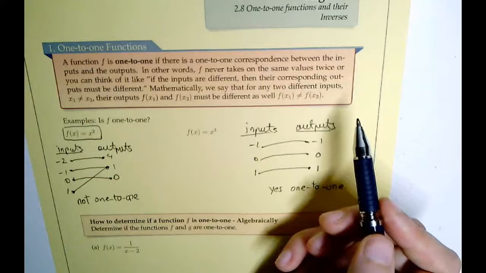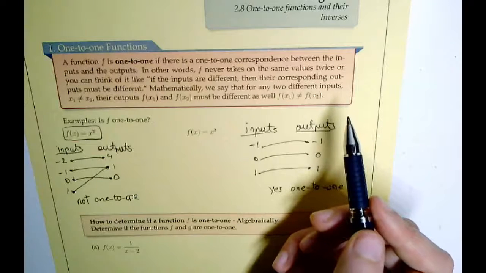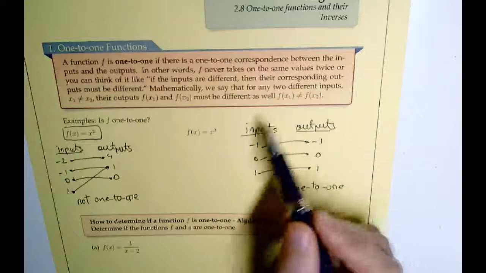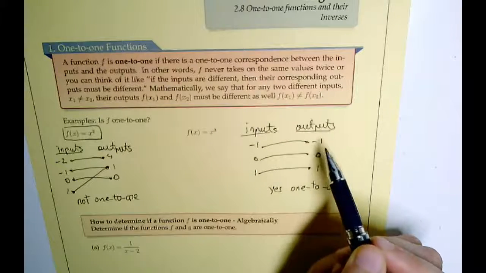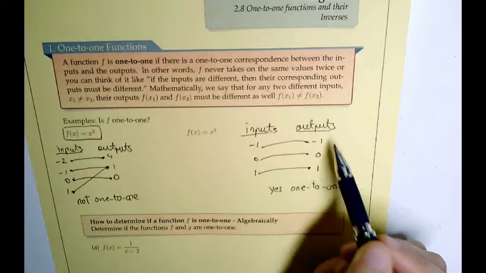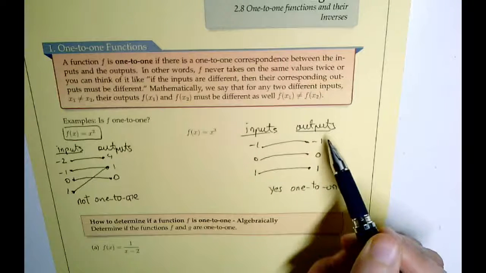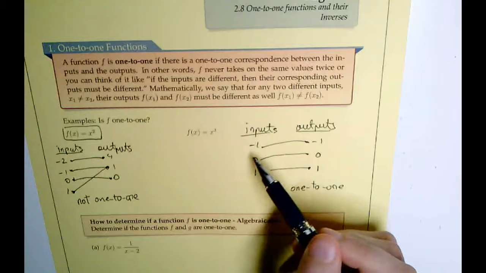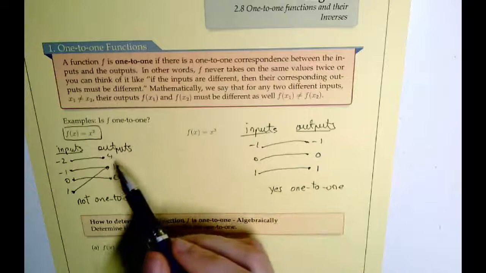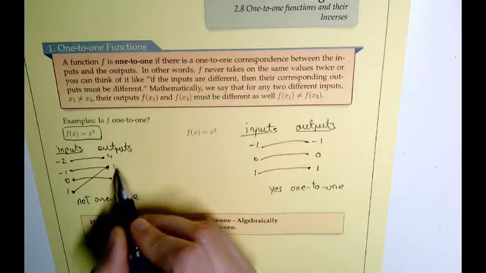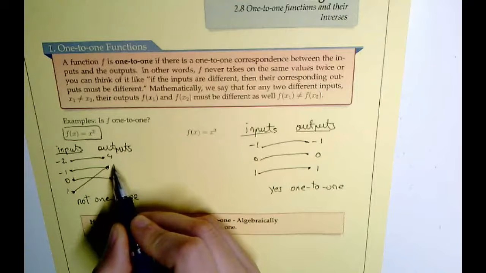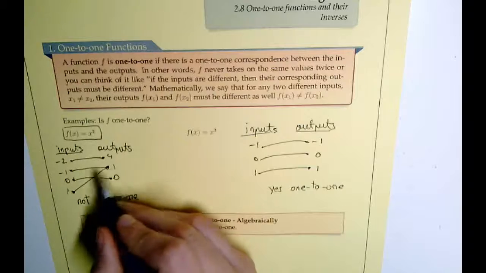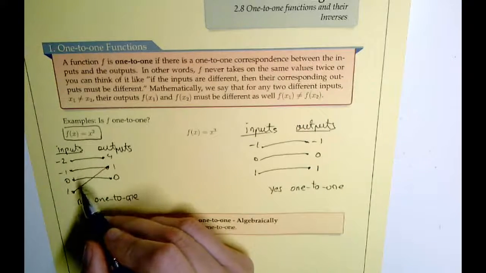The reason we're interested in this is because a one-to-one function, for example this one, is going to give us a way to start from the outputs and get back to the input. If it's not one-to-one, I can't start from the output. Think about it, if I start from 1, I can't get back to the input because I have two inputs, so which one would I get back to?